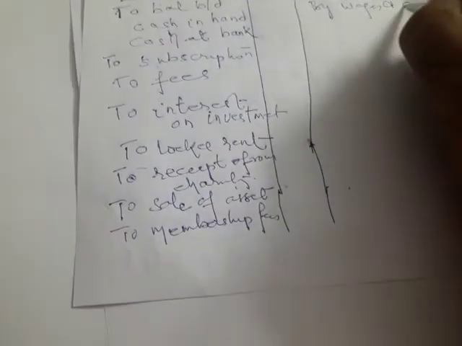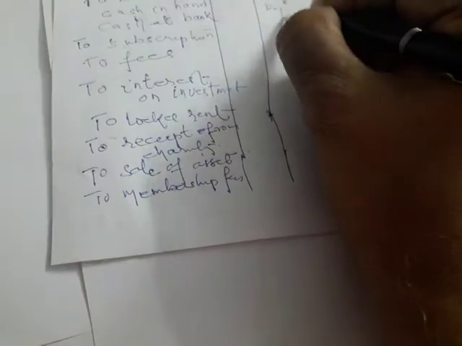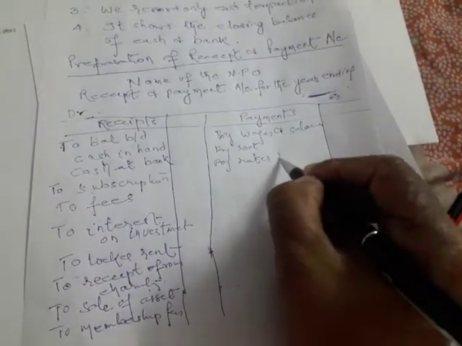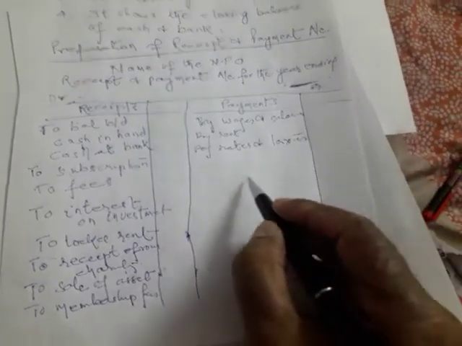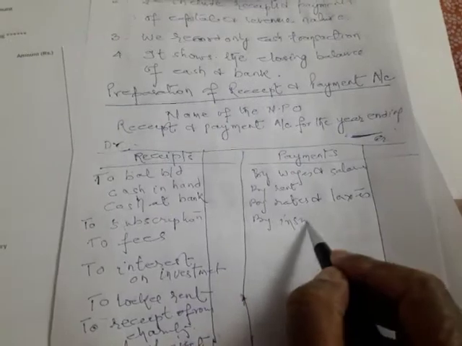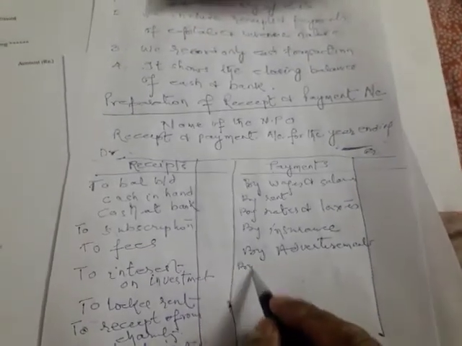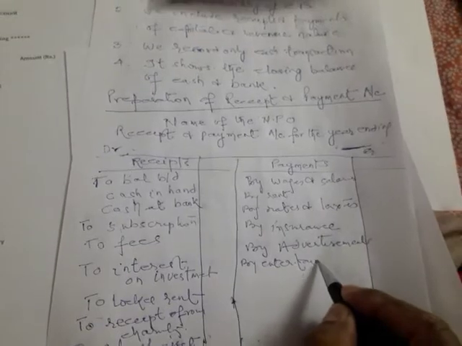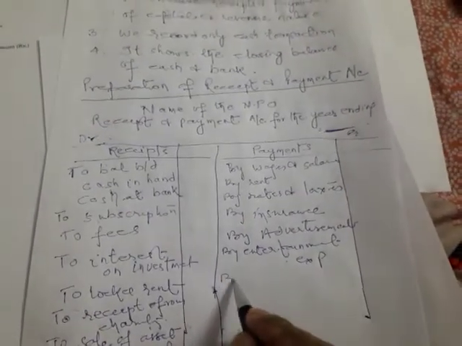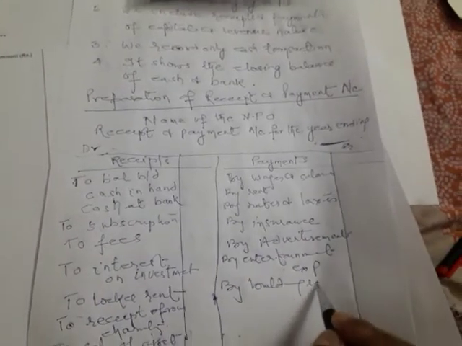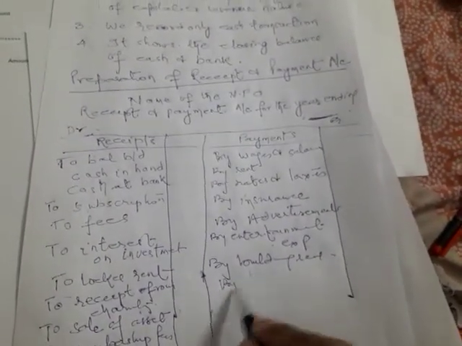And main sources of payments: wages and salaries, rent, rates and taxes, then insurance, advertisement, entertainment expenses, building rent, purchase of asset, and so on.